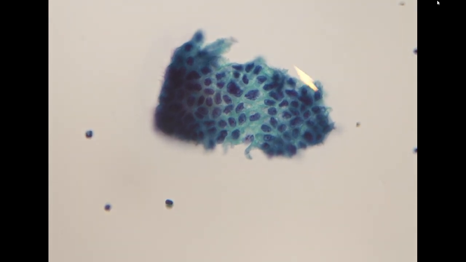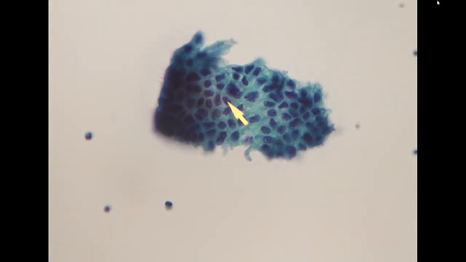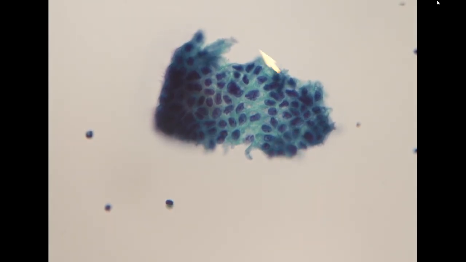In this cluster, despite the relatively small size of the nuclei, you can tell that the long axes of the nuclei are crossing each other, which suggests disorganization, in contrast to the well-organized honeycombing cluster.